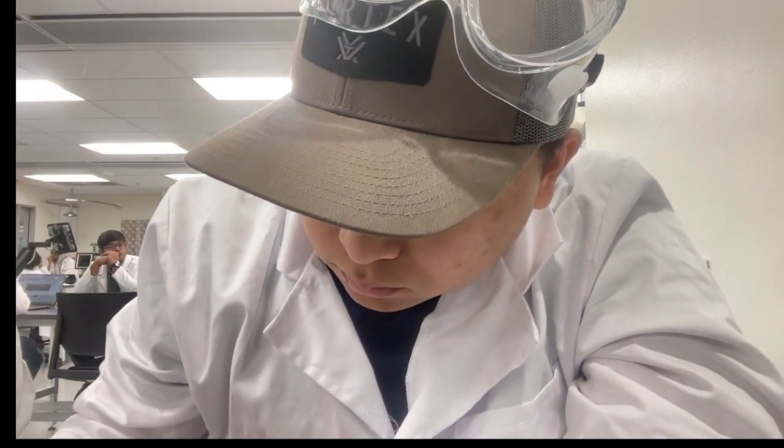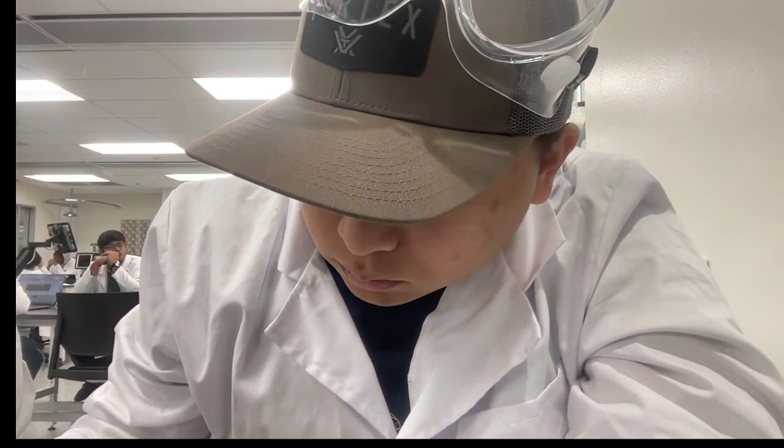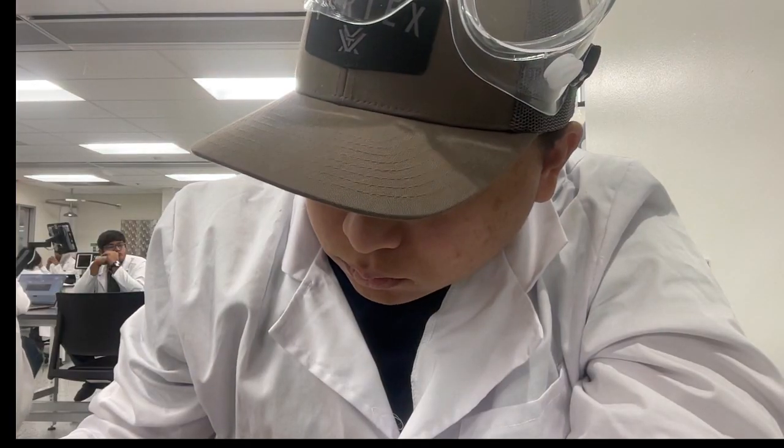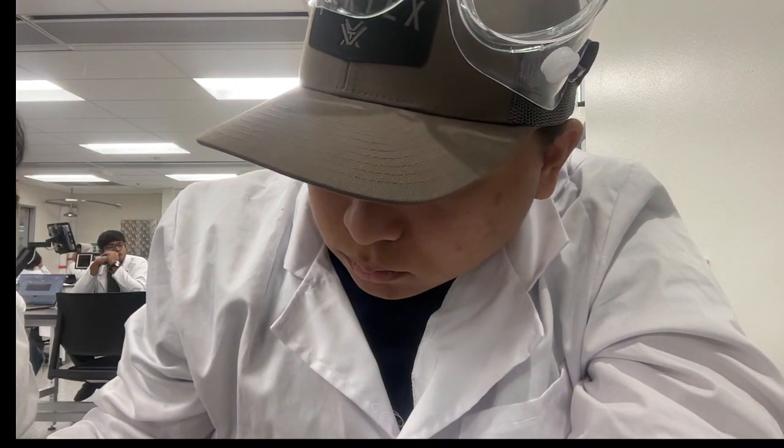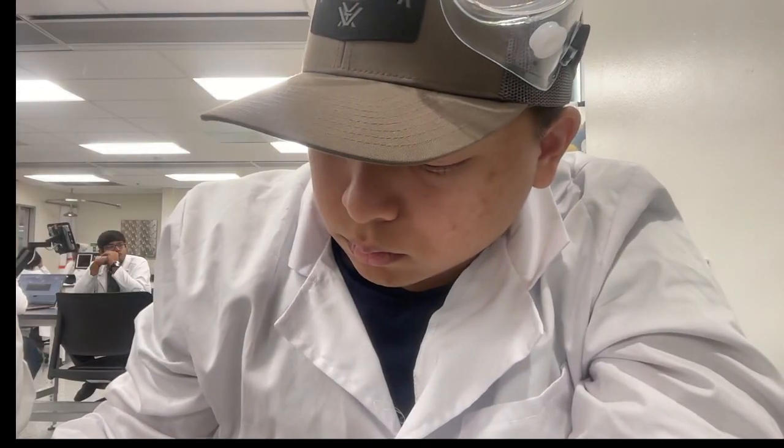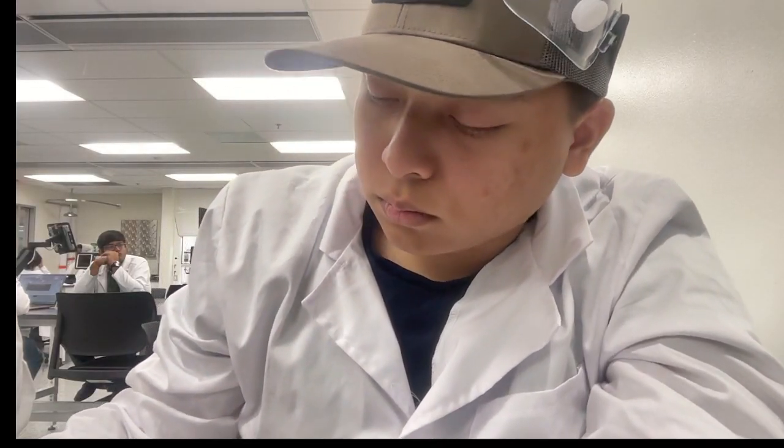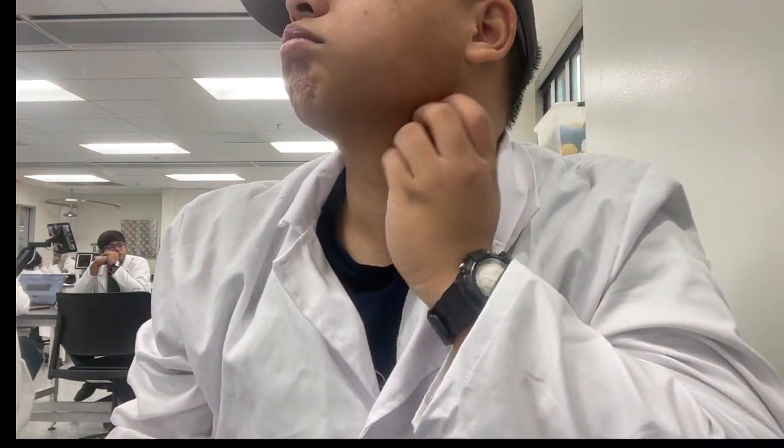We're going to give you a conductivity probe, so you can use this to determine the concentration of an unknown salt solution using the following equation.